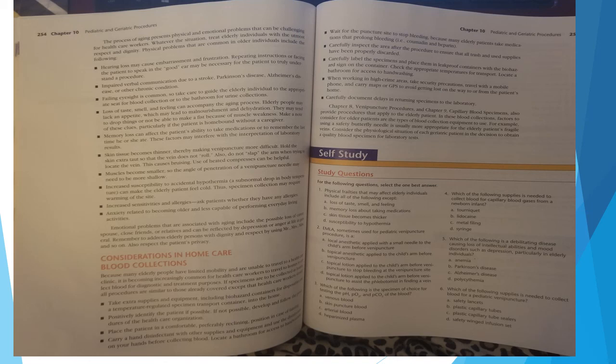Skin tissue becomes thinner, thereby making venipuncture more difficult. Hold the skin extra taut so that the vein does not roll. Also, do not slap the arm when trying to locate the vein. This causes bruising. Use of heated compresses can be helpful. Muscles become smaller, so the angle of penetration of a venipuncture needle may need to be more shallow. Increased susceptibility to accidental hypothermia, a subnormal drop in body temperature, can make the elderly patient feel cold. Thus, specimen collection may require warming of the site. Increased sensitivity and allergies: ask the patient whether they have any allergies. Anxiety related to becoming older and less capable of performing everyday living activities.